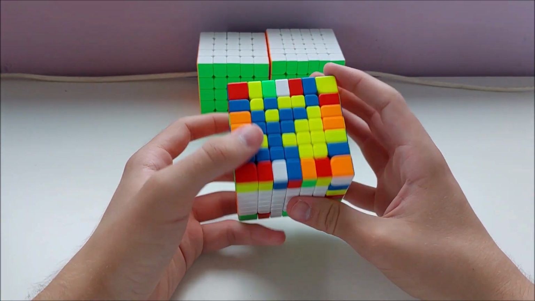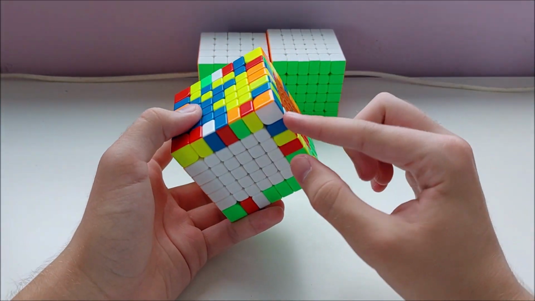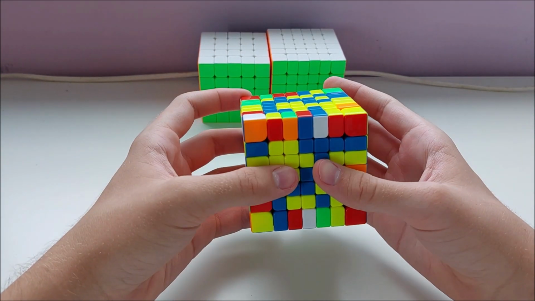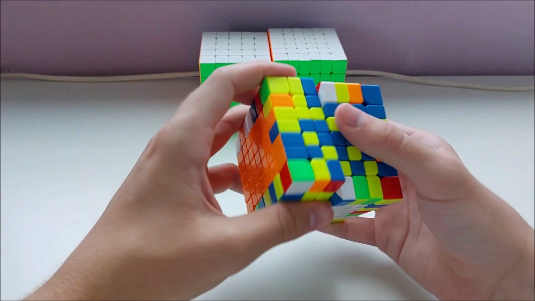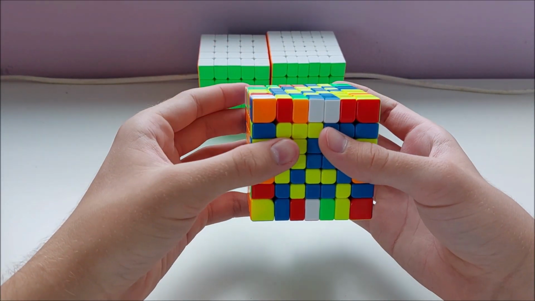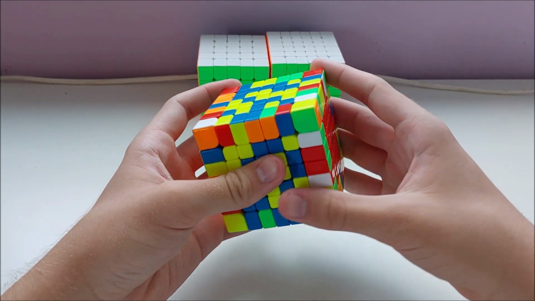And so then I see the blue and white cross edges, or 3 of them, actually 4. So I just insert this one into the bottom layer by doing an F2, and then I pair up these two by doing a U2, M prime, U2, M, like this. And then I can just insert this, and then also I take this one up with an R2 and insert it.